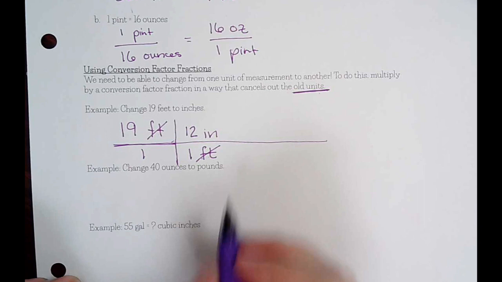Alright, last one. 55 gallons to cubic inches. I start out with that 55 gallons. Create my table. Put it over 1. How many cubic inches are there in a gallon? Well, in 1 gallon, we are using 231 cubic inches.